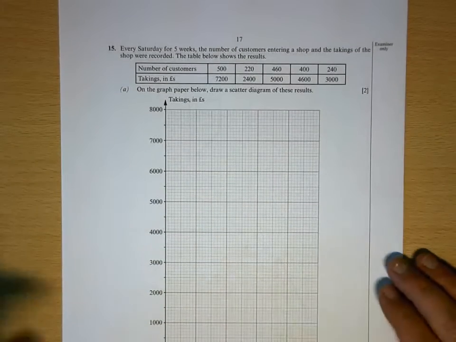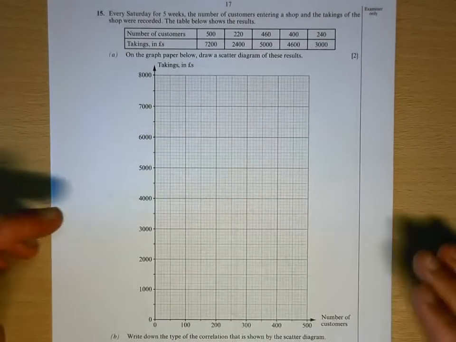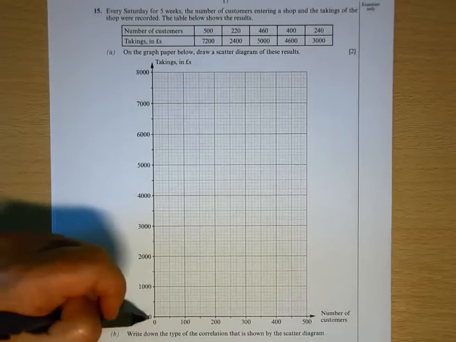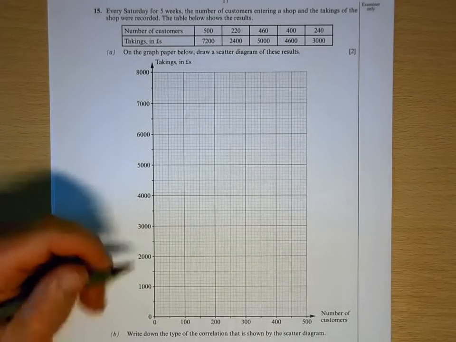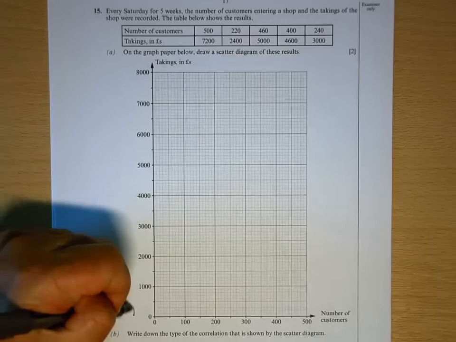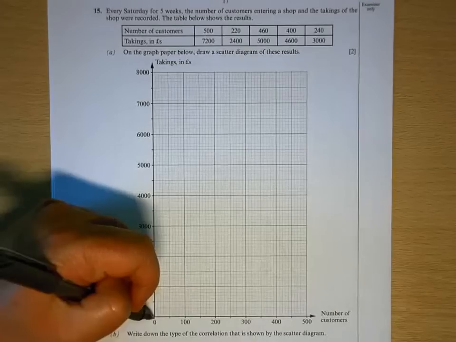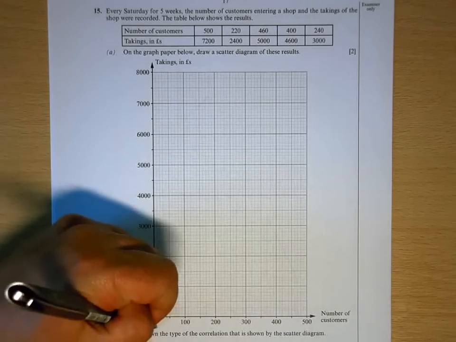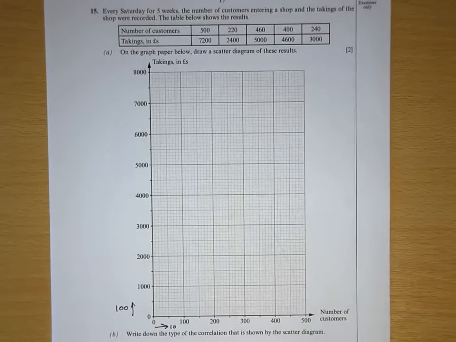Question 15 is a scatter graph. Okay, it's a graph. Well, let's work out our units. So on this axis, I'm going from 0 to 1,000 in 10 jumps. 1,000 divided by 10 is 100, so each little square in that direction is worth 100. In this direction, I'm going from 0 to 100 in 10 jumps. So 100 divided by 10 is 10. So in that direction, each little square is worth 10.